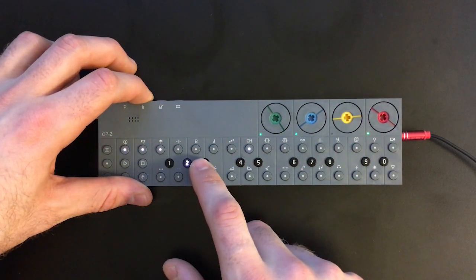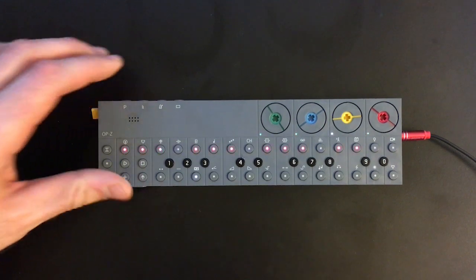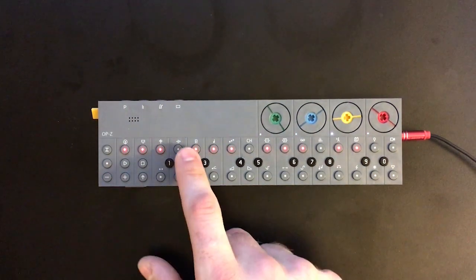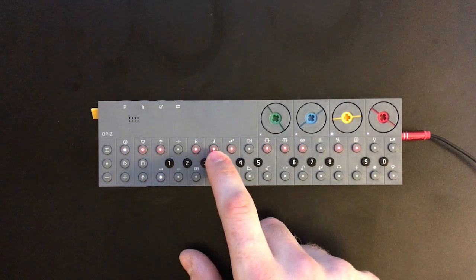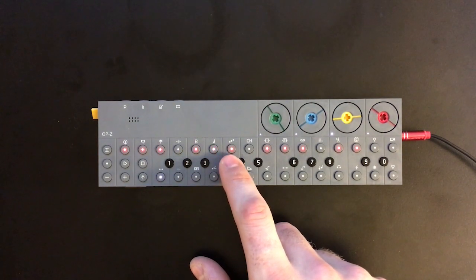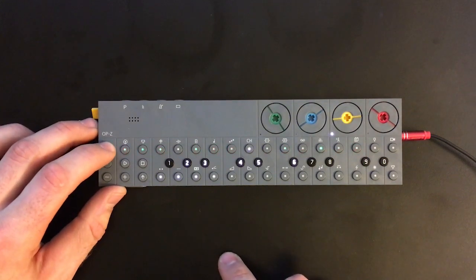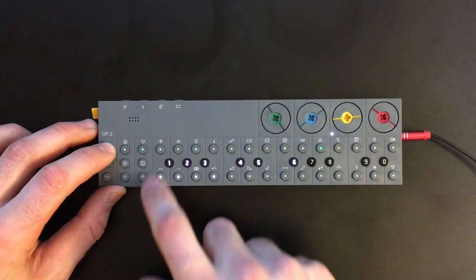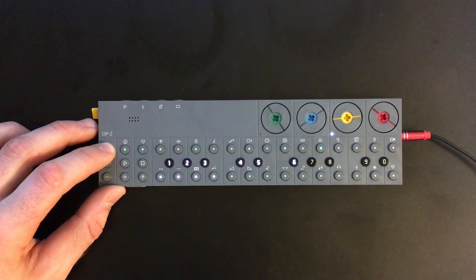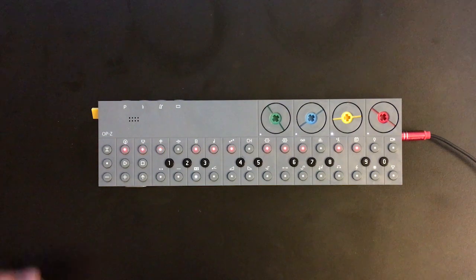Now let's unmute everything. So I've got bass going now, little samples, and I think that's the only other difference. So that's a general overview of how it's broken up.